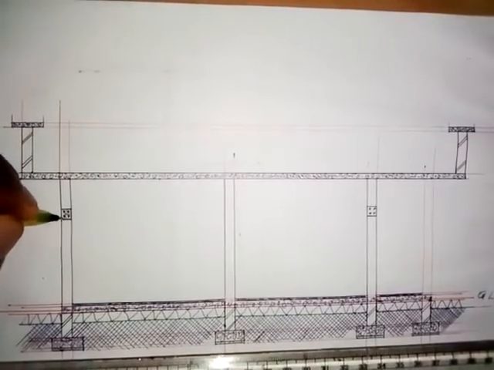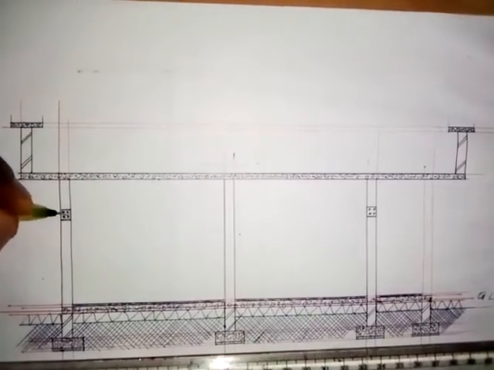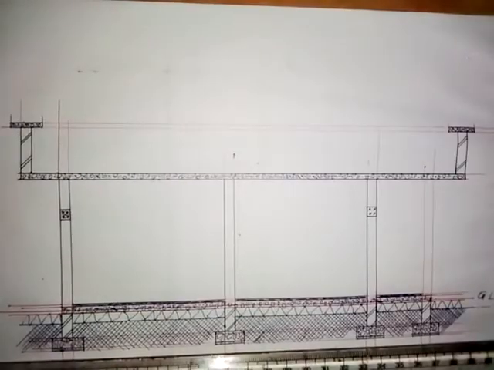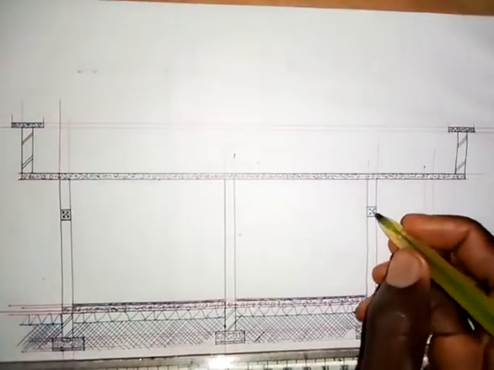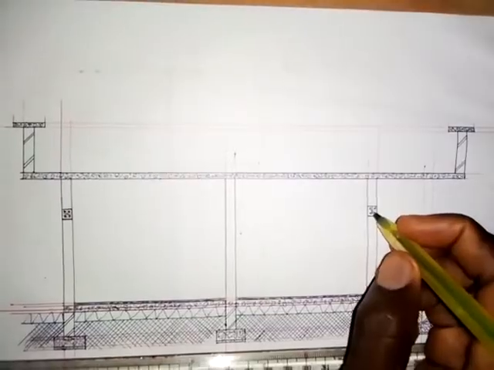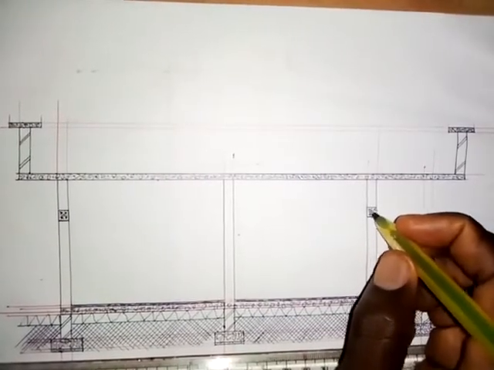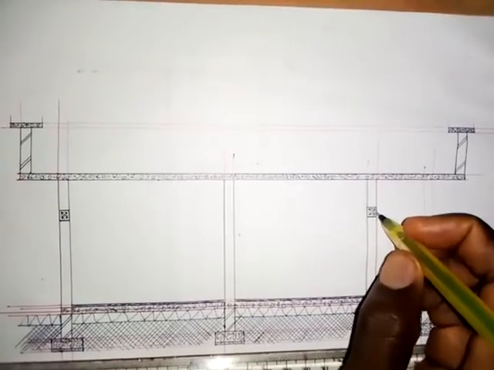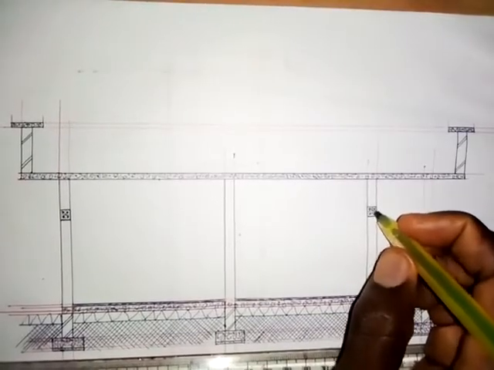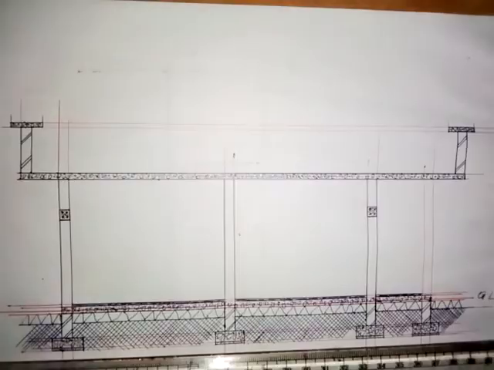So don't forget to do that. And then we also put dots on this one with a regular shape. All right, so that's the lintel.